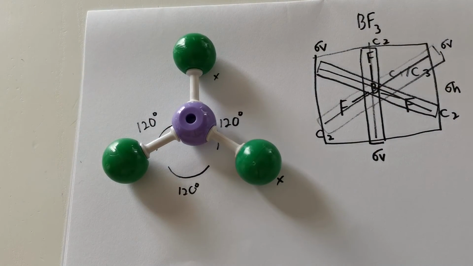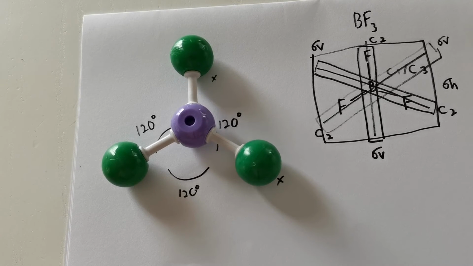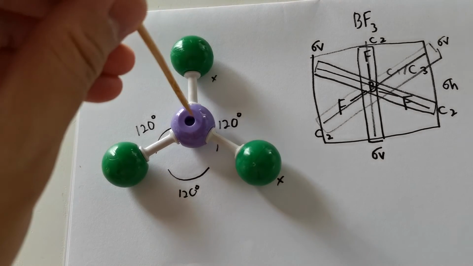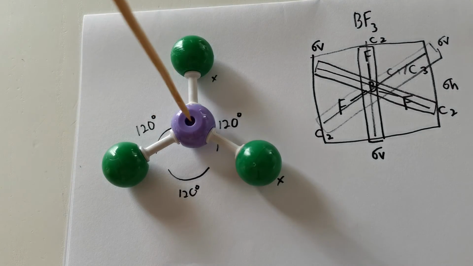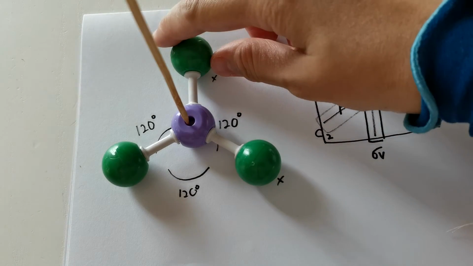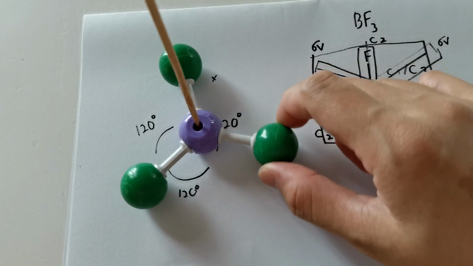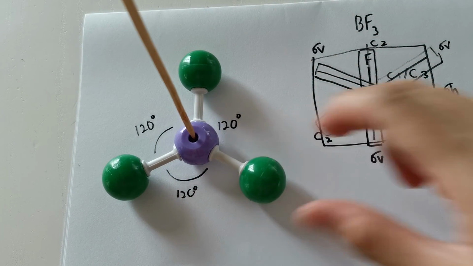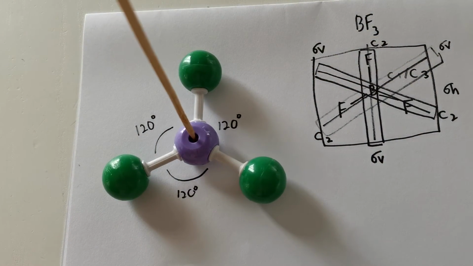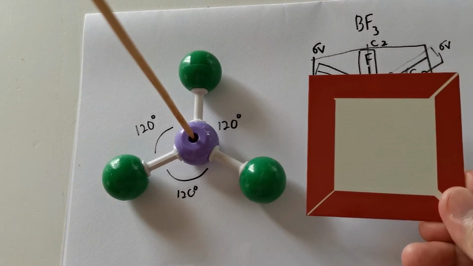Next we want to find the improper rotation, which is Sn. This molecule has C3, so we want to find S3. This is the C3 axis. We rotate 120 degrees about the C3 axis, and after that reflect.